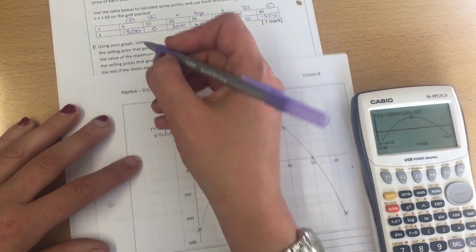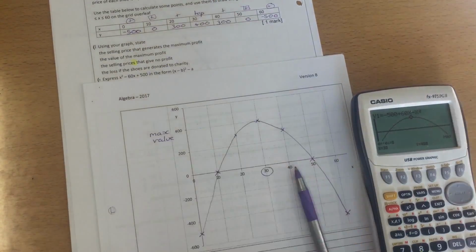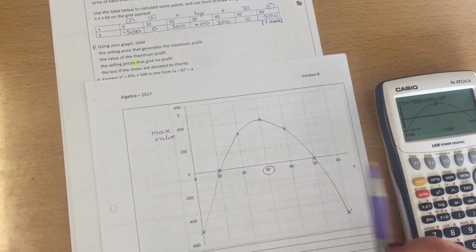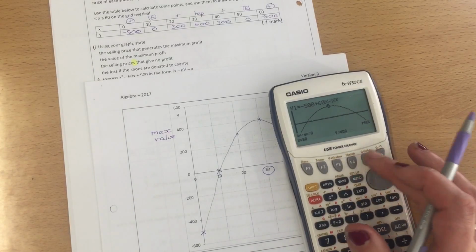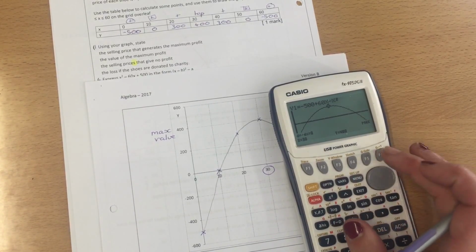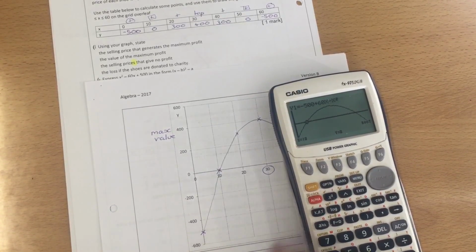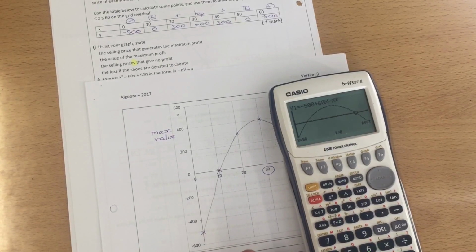Selling prices. Okay, selling prices. That has an S on the end. This is a really unsubtle hint that there's two of them. So something that gives no profit, we're looking at the zeros. And so from a calculator point of view, if you've got something slightly more horrible, you want G-solve root. So you've got when x is 10, so you've got £10, and the other one, which is at 50.